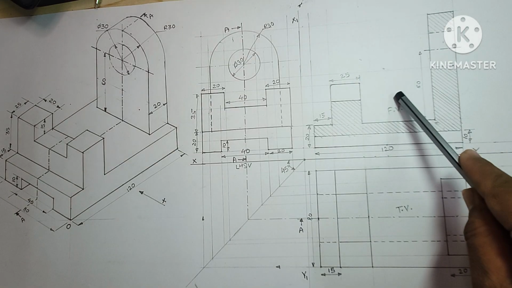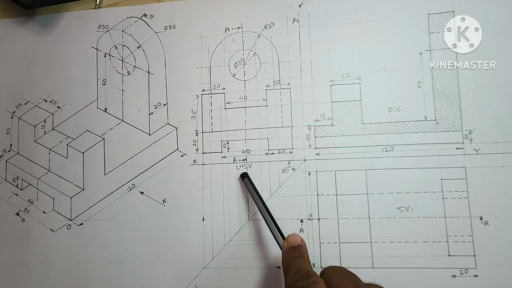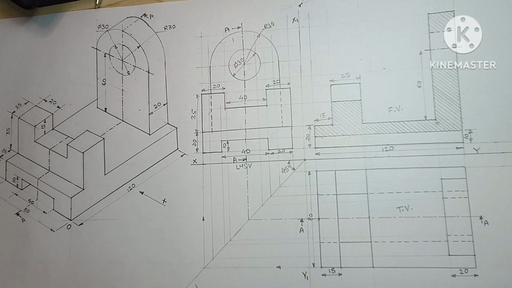Now see that this is the front view, this is the top view, and this is the left hand side view.